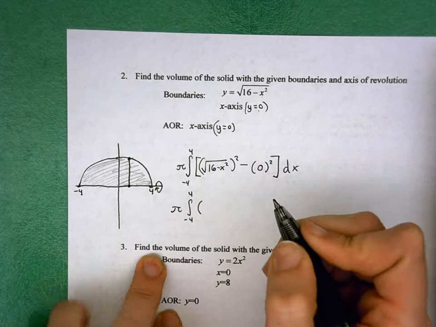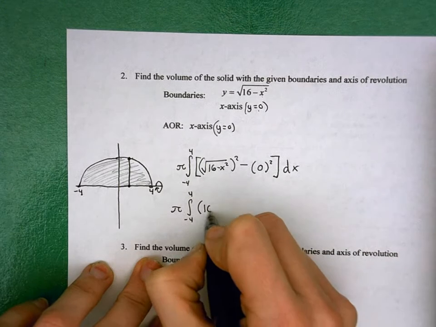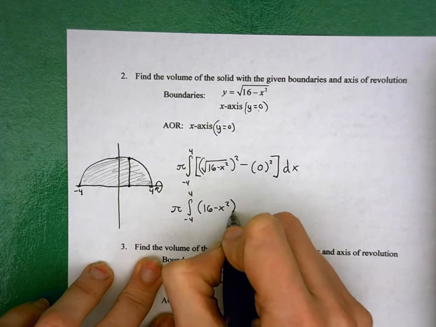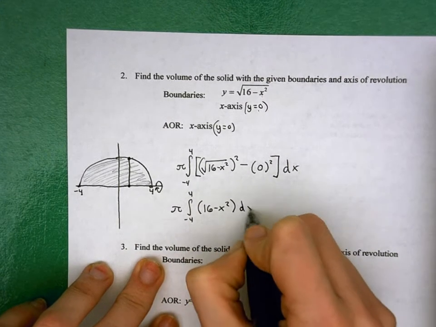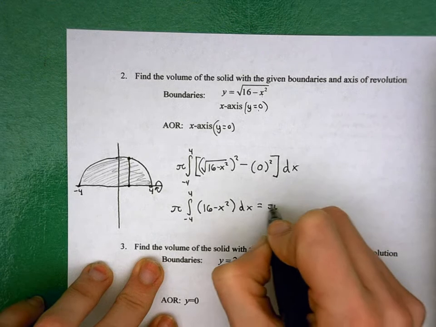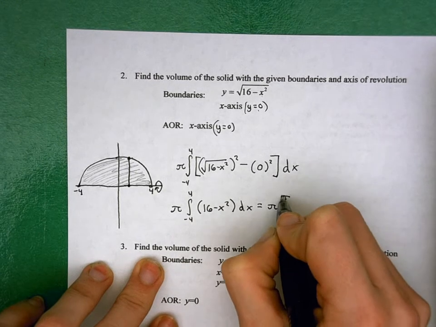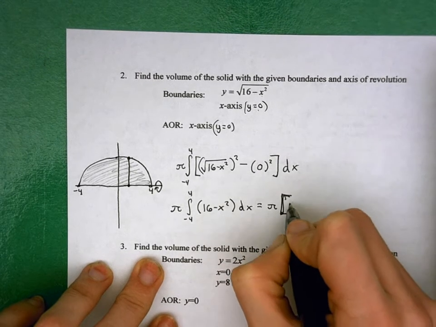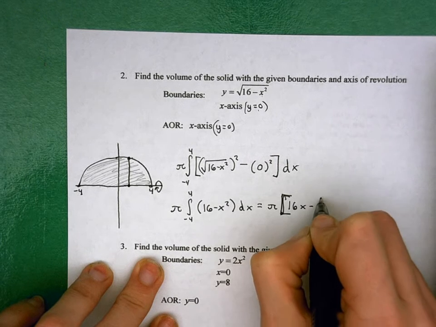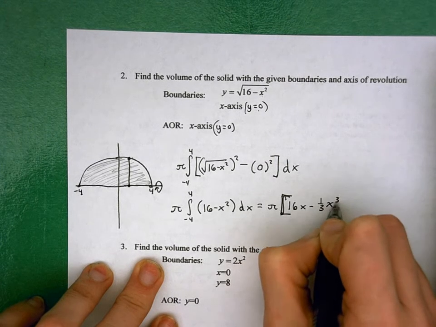Square root of 16 minus x squared, squared, is 16 minus x squared minus 0, which is pi, power rule, 16x minus 1/3 x cubed.